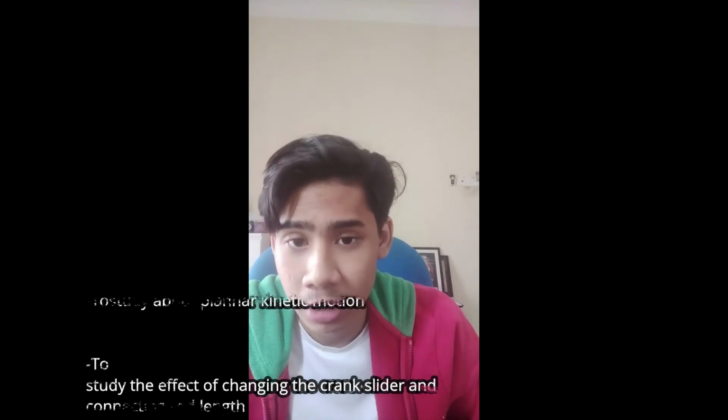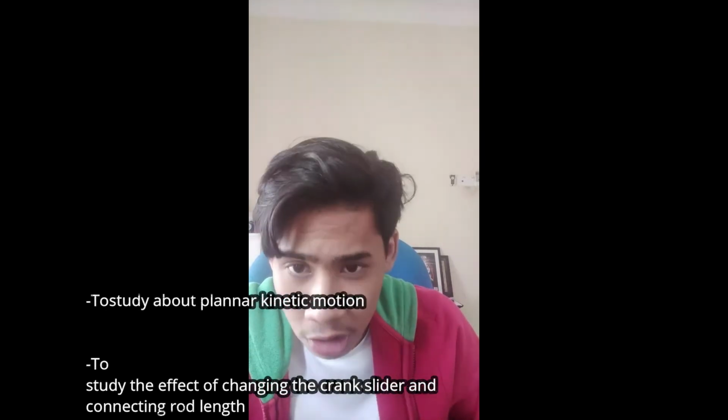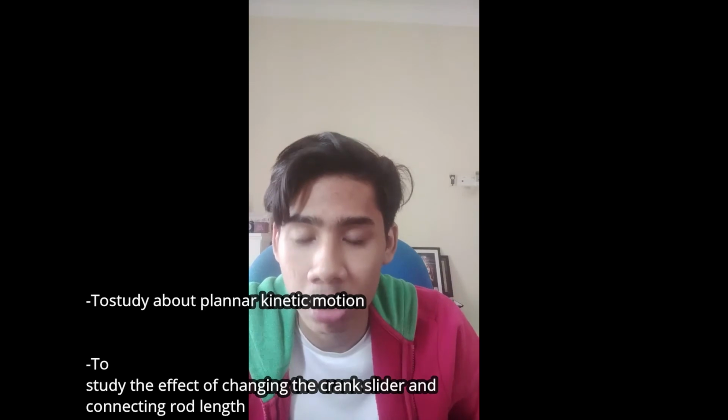The objective of this experiment is to study planar kinematic motion and to study the effect of changing the crank radius and the connecting rod length.